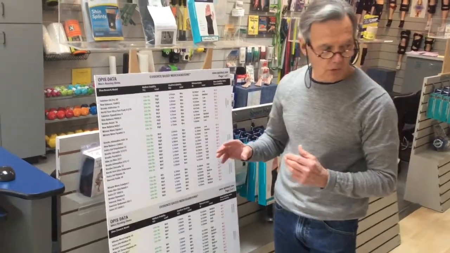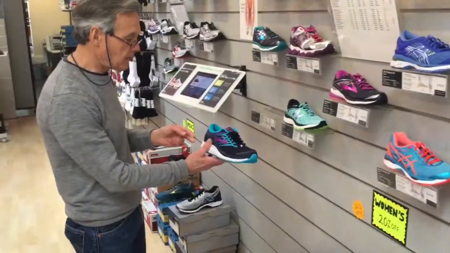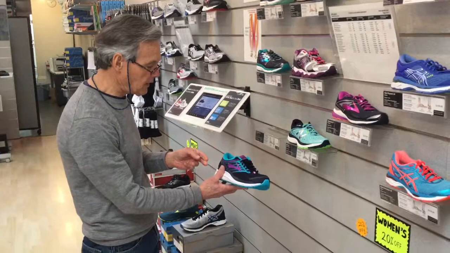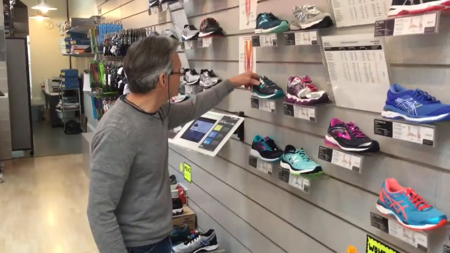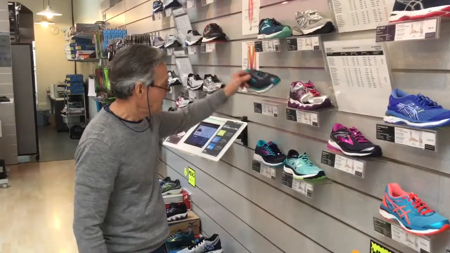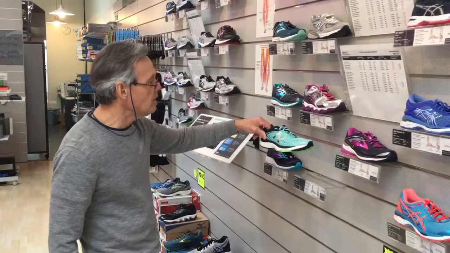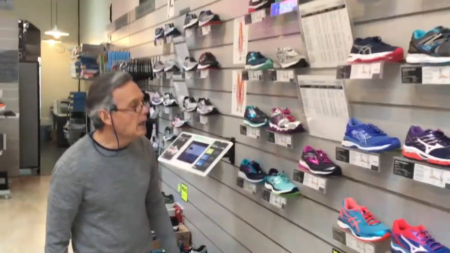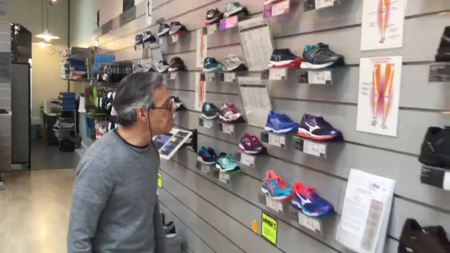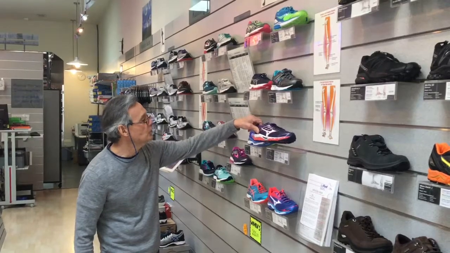So if we're looking at the women's shoes, we would look at the Brooks Adrenaline, which has a high motion control stability index and a maximum loaded heel to toe ratio. Another one is the Brooks Ariel. Another one is the New Balance 860 V8, which is a great shoe. And we can look at the Wave Paradox, which is a good shoe.